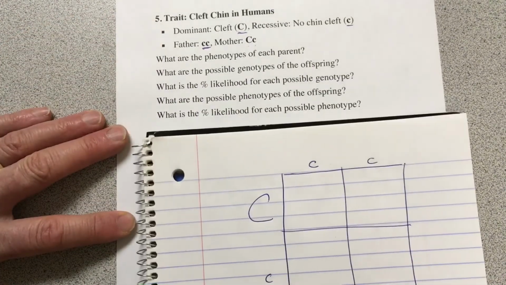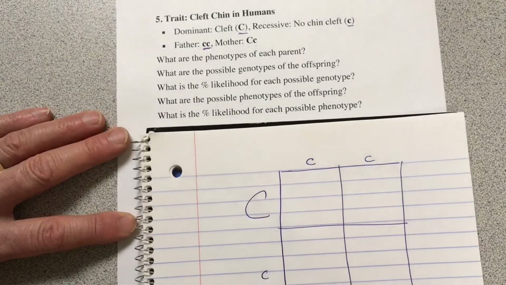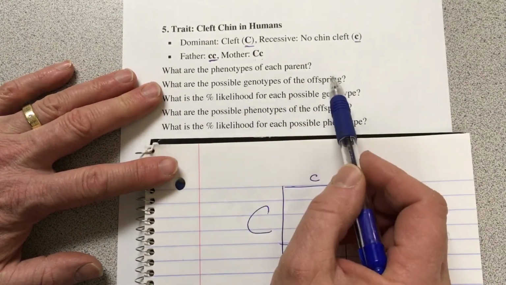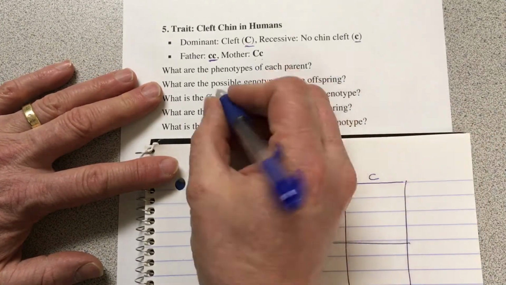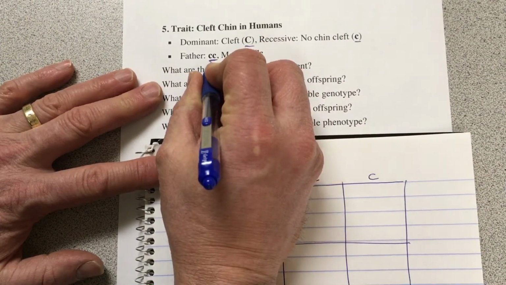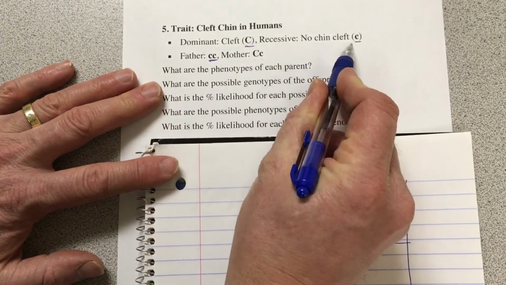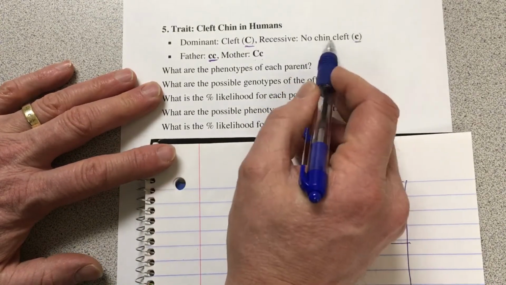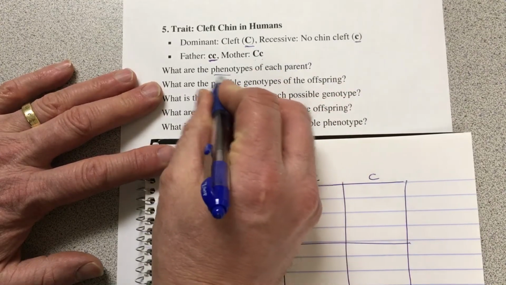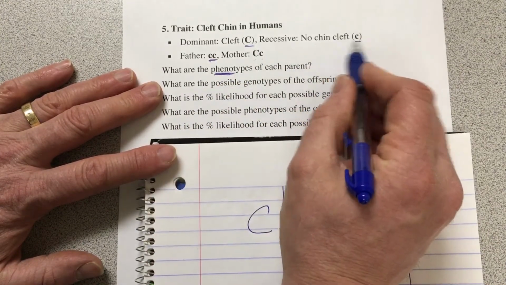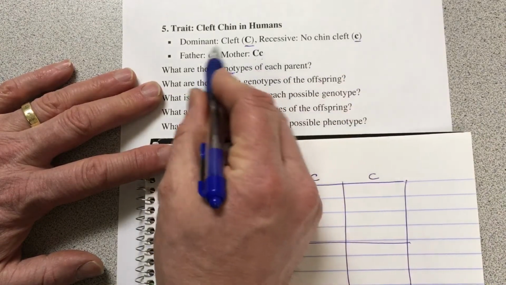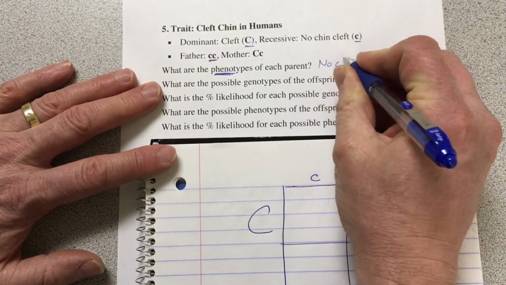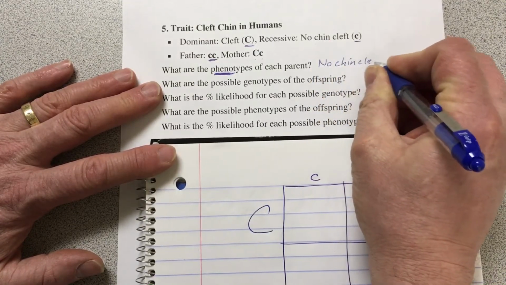Okay. The first question in this set is, what are the phenotypes of the parents? And this is what you would have in your Google Doc journal, and you're going to be answering that first. Well, the phenotype for the father would be no chin cleft. It's a recessive allele, and the only way you're going to end up with that showing, which is what phenotype means, that's the trait that shows, is if you have two of them. So the first one is no chin cleft.